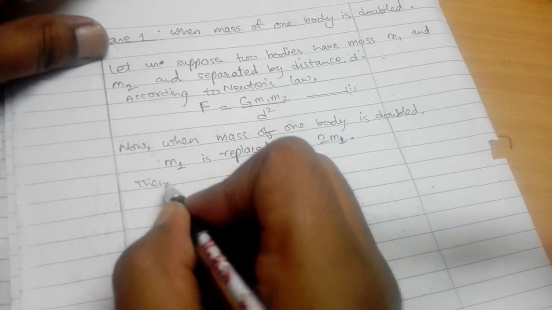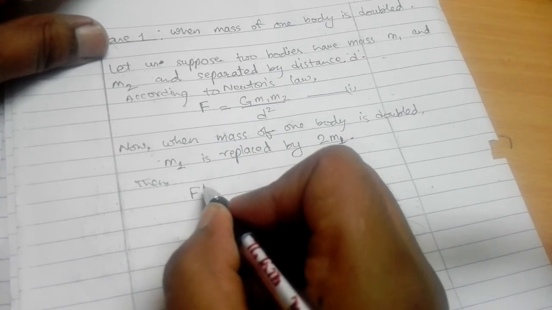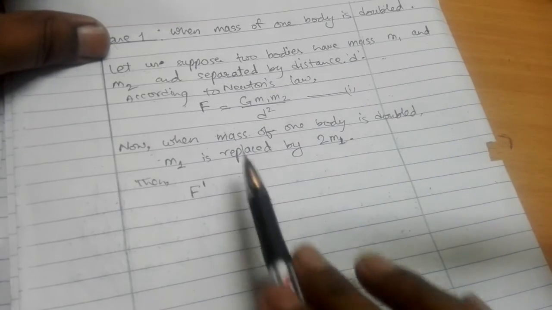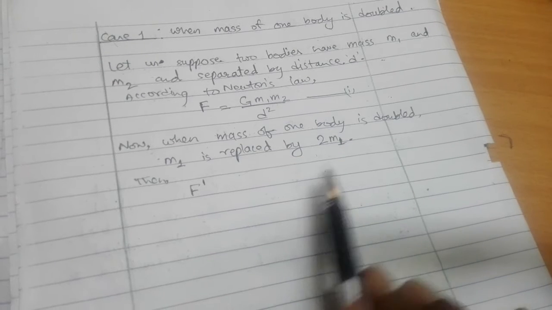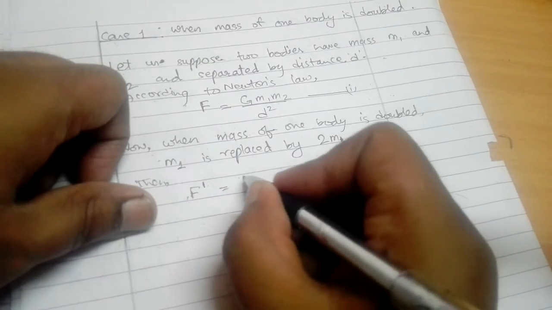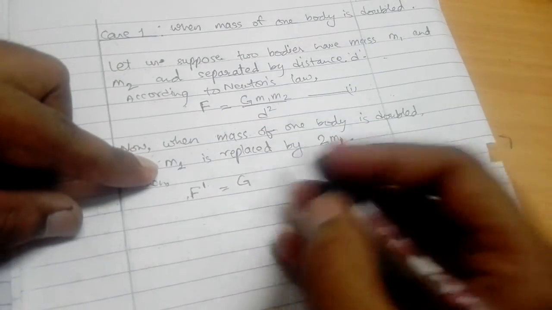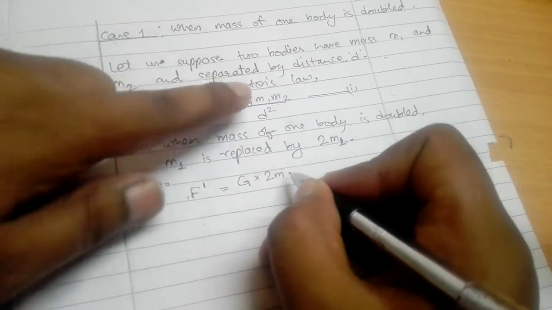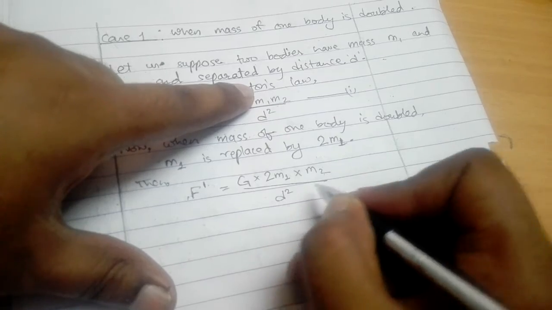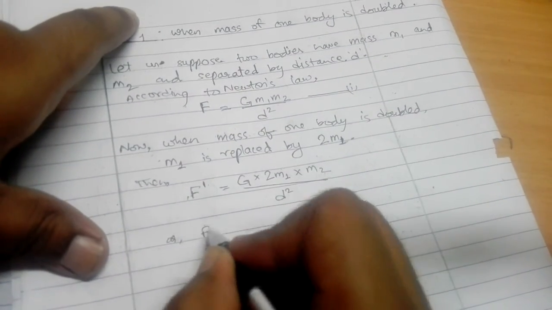Then let the new gravitational force be F dash. F dash indicates the new gravitational force, because by increasing the mass of one body, the amount of gravitational force is going to change, and this altered gravitational force is indicated by F prime. Then it will be G, with m1 replaced by twice of m1, and the rest of the factors are unaltered.